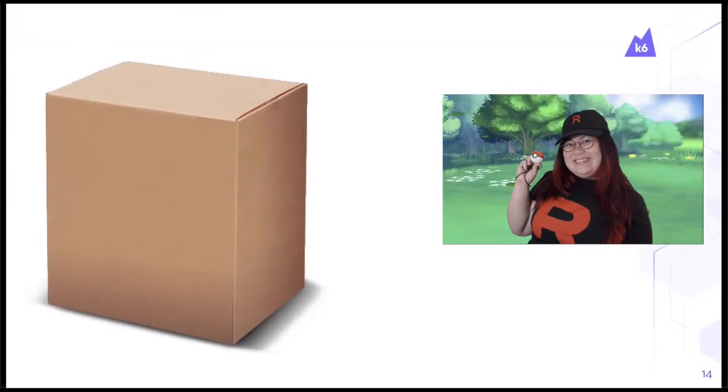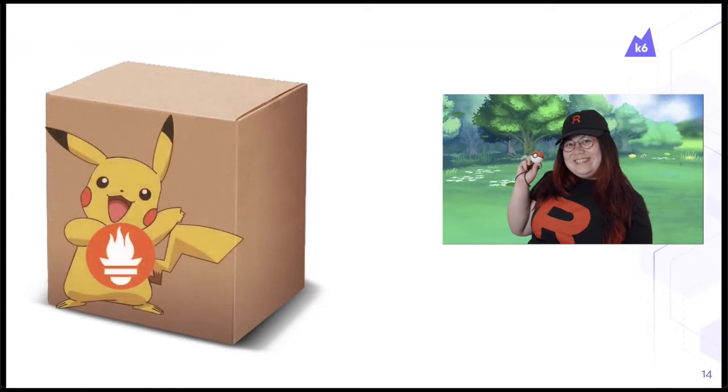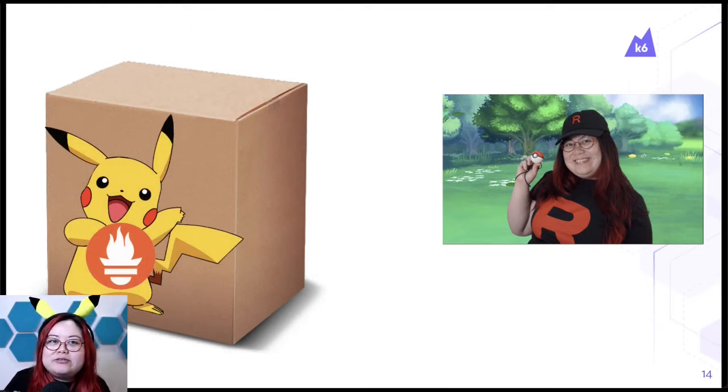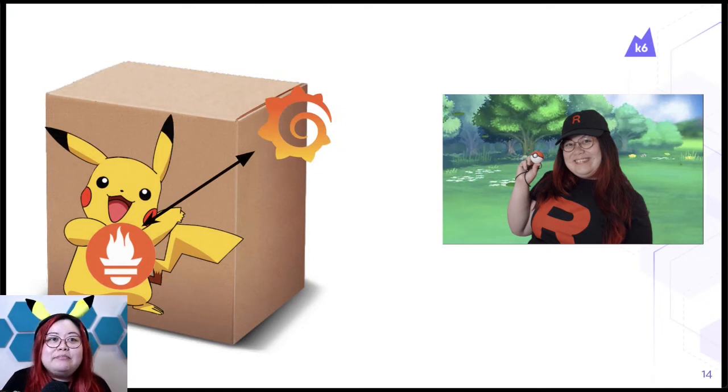So this is what my setup looks like. I have my Pokémon in a box, but Prometheus and Grafana are installed inside the box. Prometheus is gathering information about Pikachu. I imagine it's checking for vital signs, respiration rate, and then Grafana is able to see those metrics and make them available for me to access outside the box. This approach works really well because now I know exactly what's happening inside the box and I can get immediate feedback about how the application is responding to my experiments.